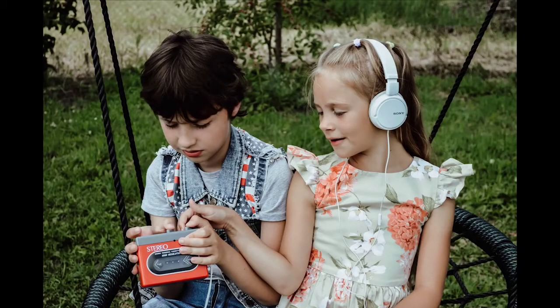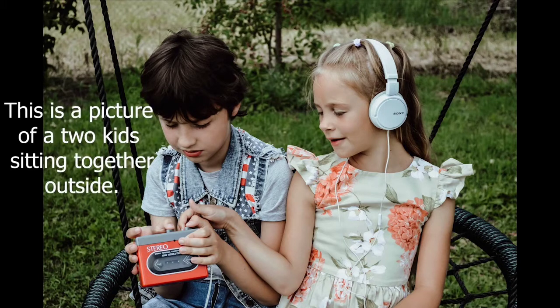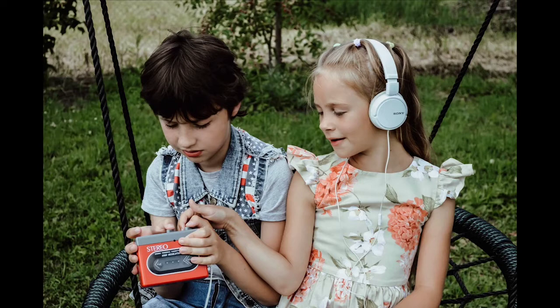Let's take a look at this image as an example. So the first thing I'm going to do is give a general description. I may say something like, this is a picture of 2 kids sitting together outside. Or this is a picture of a boy and a girl sitting together outside. Something like that. Then I want to add another sentence for description.